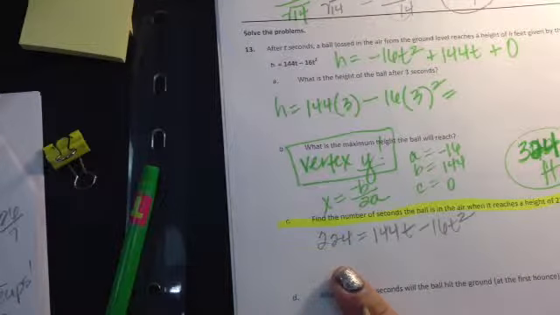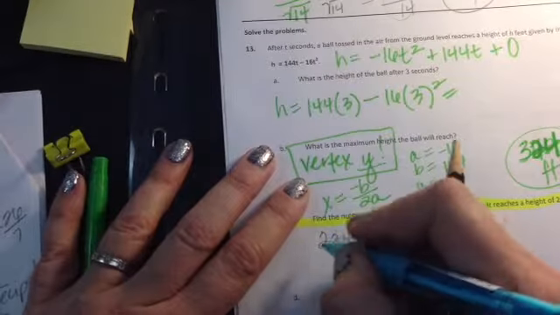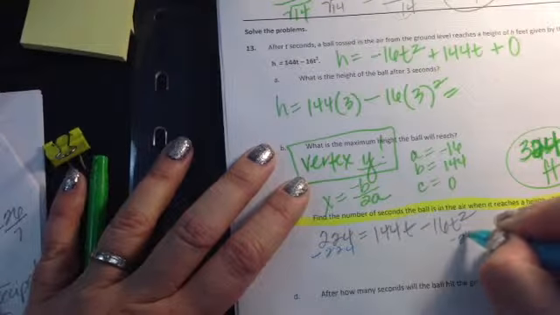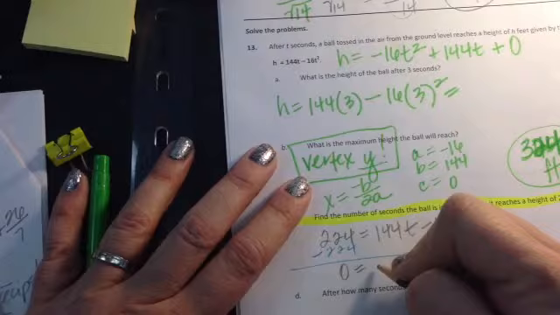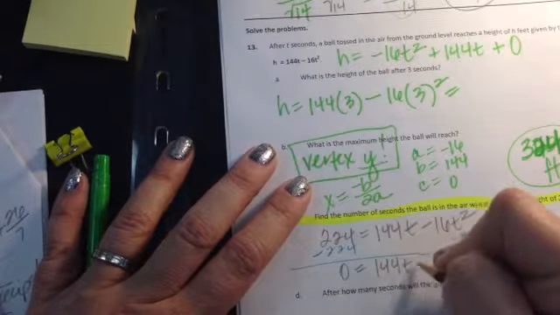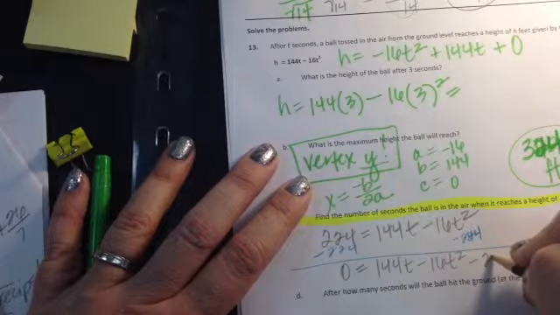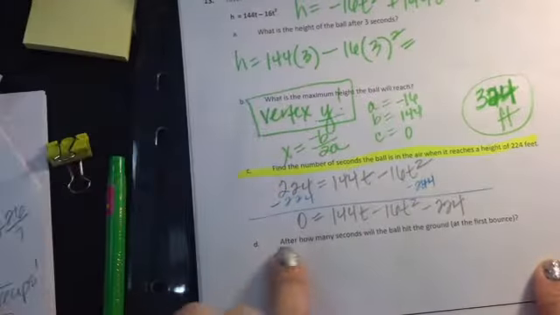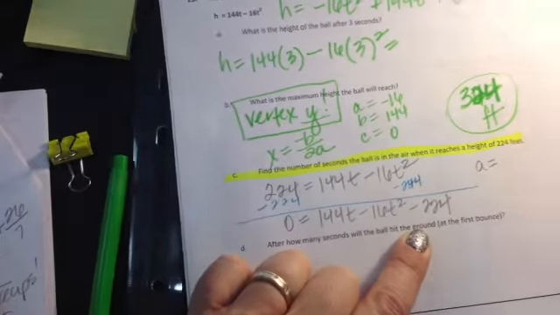There's a few ways that you can go about doing this, but my recommendation is set it equal to 0 and apply the quadratic formula. So that's what I'm going to go ahead and do. 0 equals 144t minus 16t squared minus 224. Now I'm just going to wind up going down underneath here. My a value is, what is it?